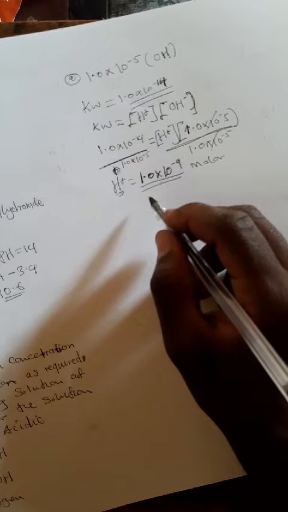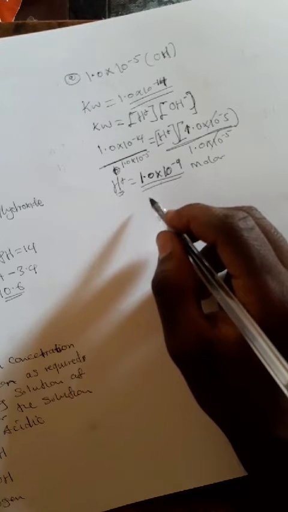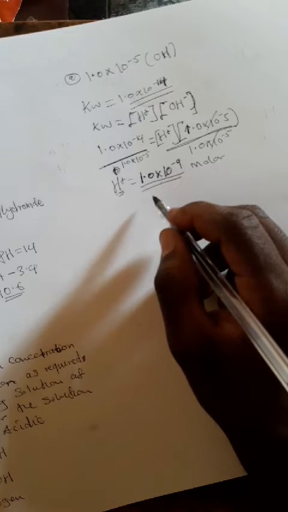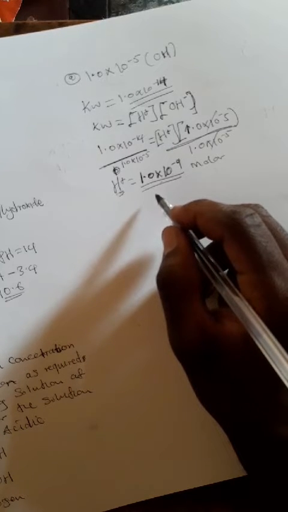If there are more hydrogen ions, it means that the solution is acidic. If there is less hydroxide ion, it is also acidic. But if there are more hydroxide ions than hydrogen ions, it means that it's alkaline.